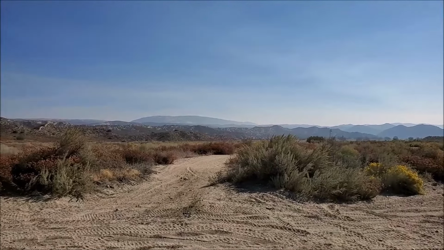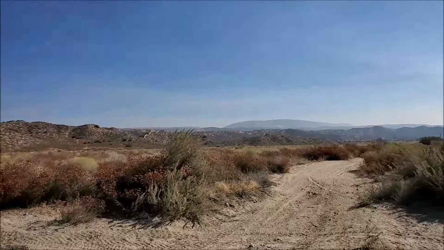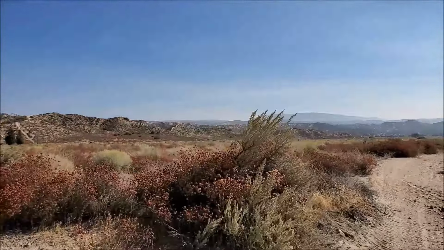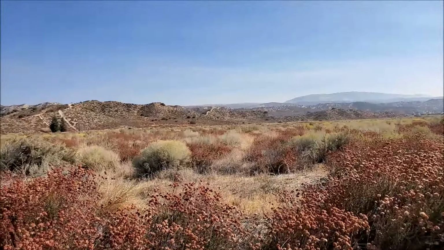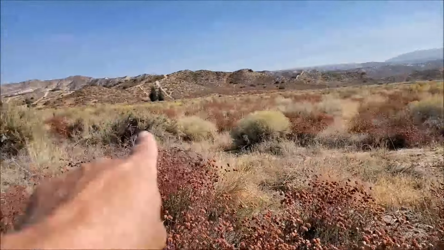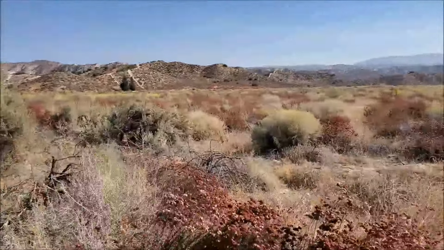Hear that? I'm about to flush some quail. I think there's some quail right in front of me. I think there's quail right here. Hear that? That's the noise I'm making. There's quail in this bush right here. I can hear them. I'm gonna try to flush them for you.